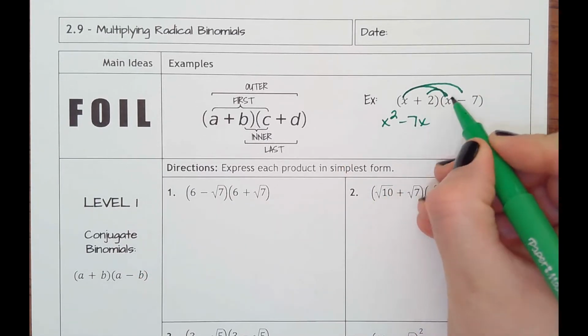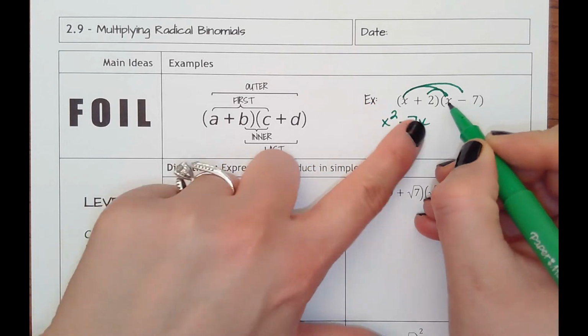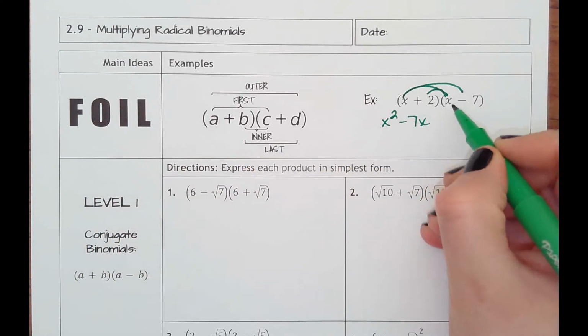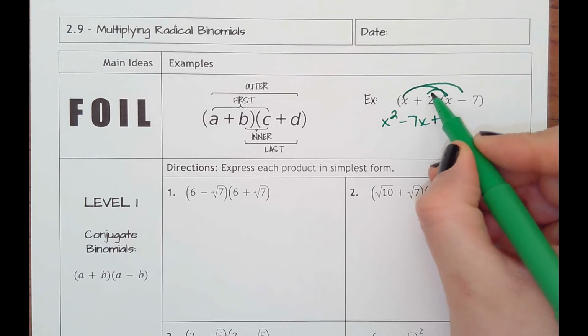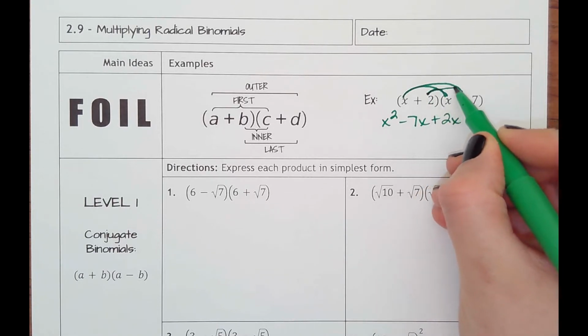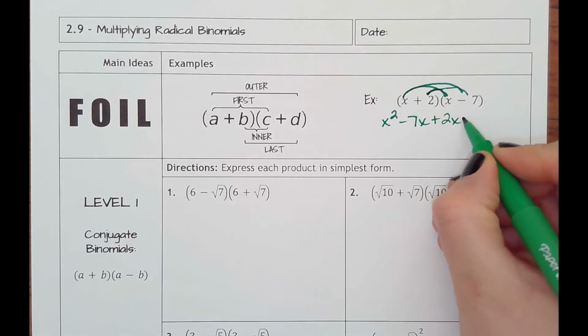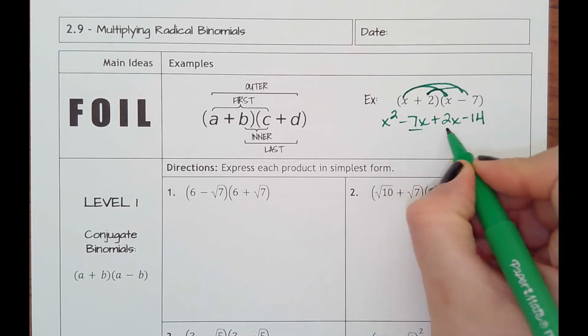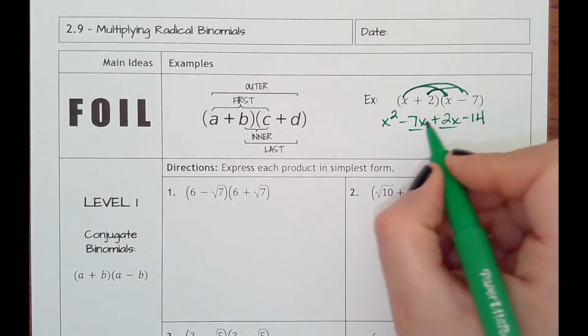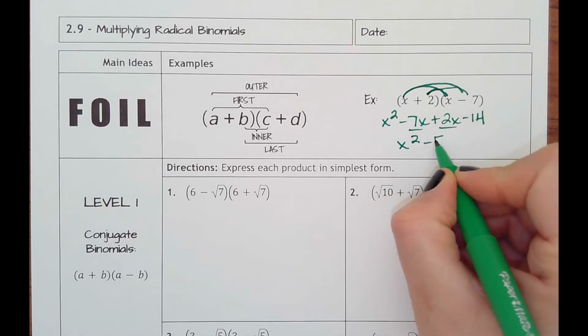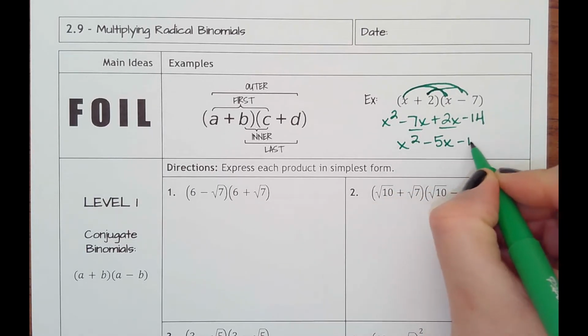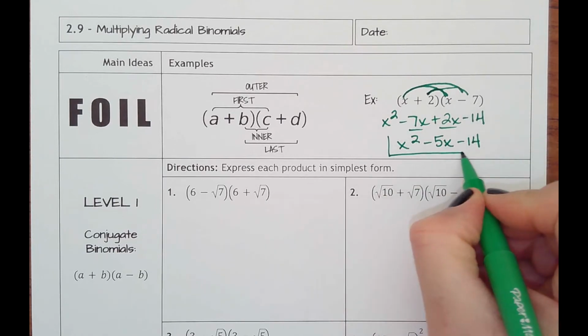Inners would be the two closest together. It's like a sandwich. The outers and the inners are in the middle. 2 times x is positive 2x. And then the last terms are the terms that come last in the parentheses. So this positive 2 times this negative 7 would be negative 14. And see how we have these inner terms that can be put together. So we get x squared, negative 7x plus 2x combines to make negative 5x minus 14. That would be your answer.